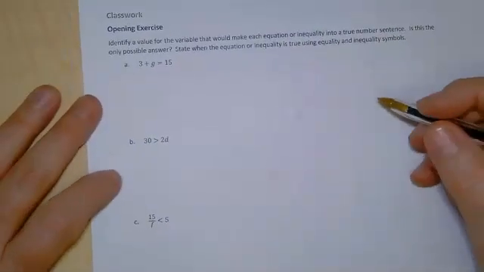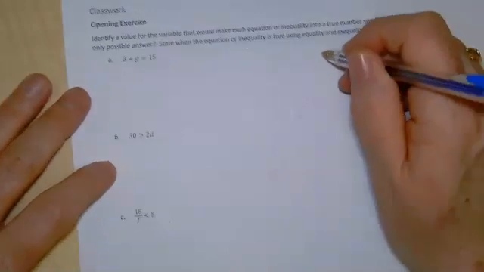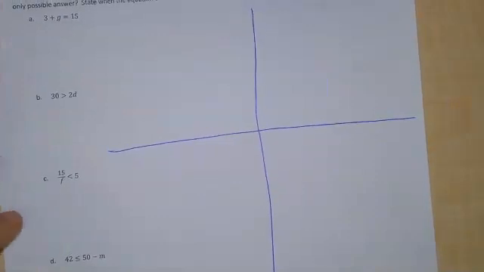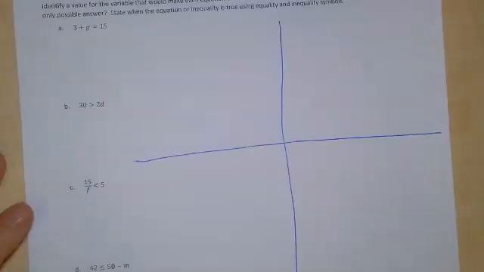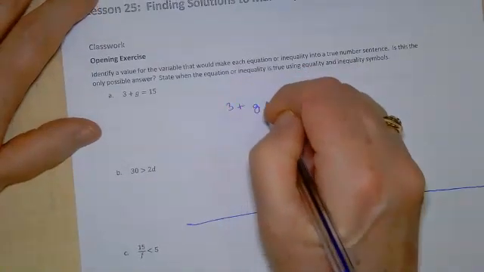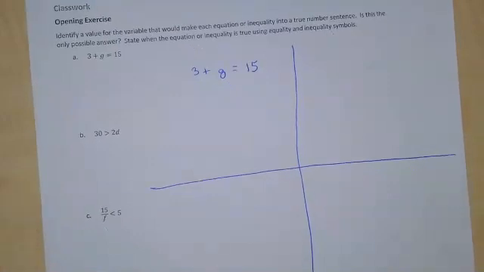So here's what we're going to do first. We're going to draw a cross right in the middle so I can make 4 boxes. That's going to help us manage our space. And we're going to solve the first question right here in this first box. That says 3 plus g equals 15. We're going to start out with something easy peasy.